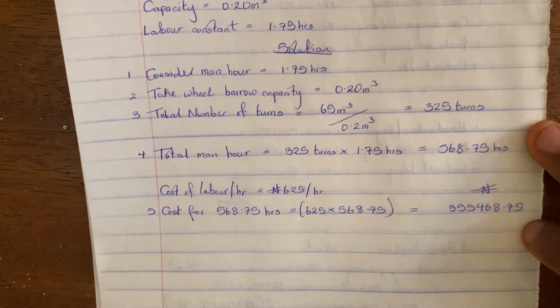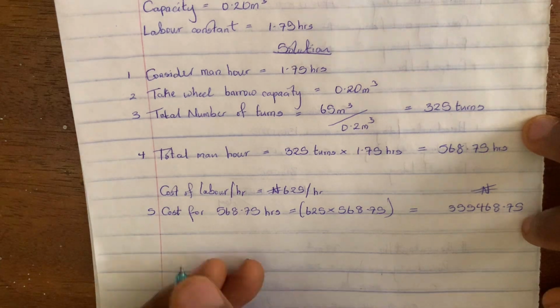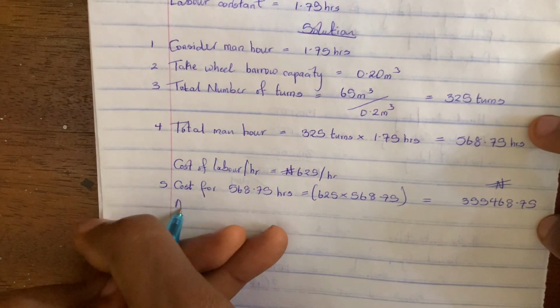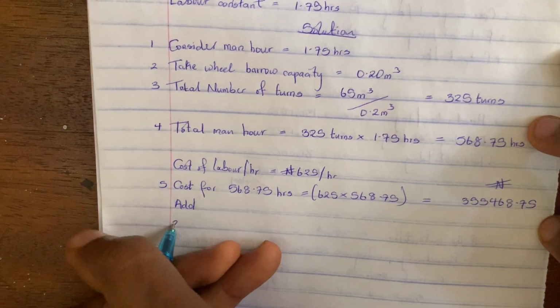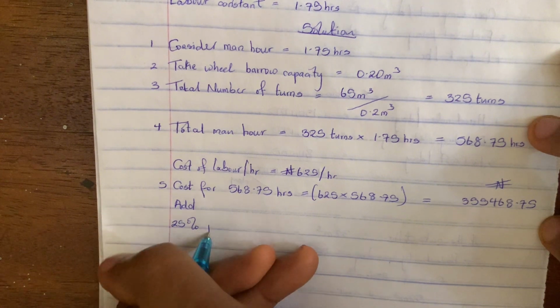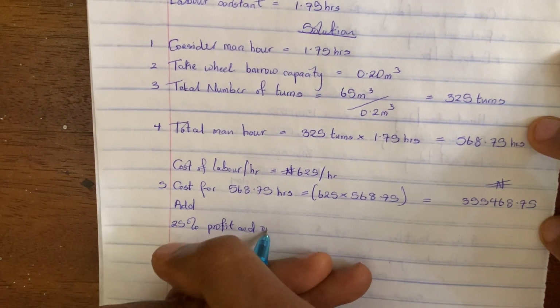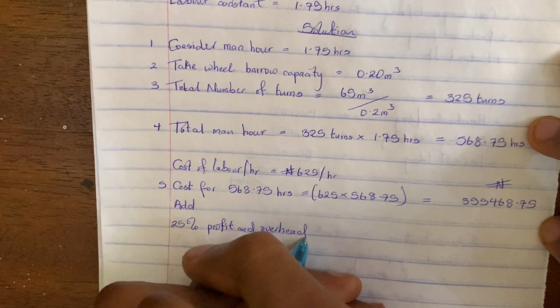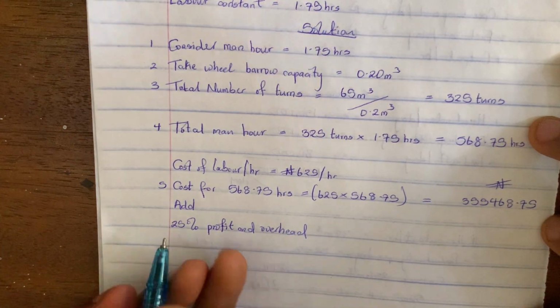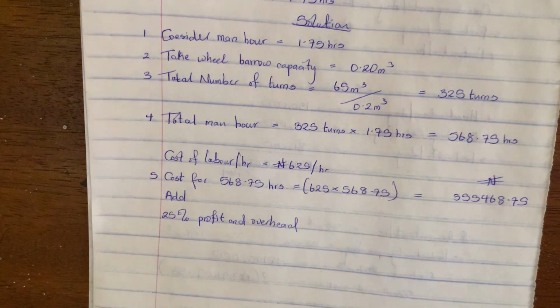So after doing this, now we will add our 25% profit and overhead. So 25% profit and overhead of this price will be 88,867.18.